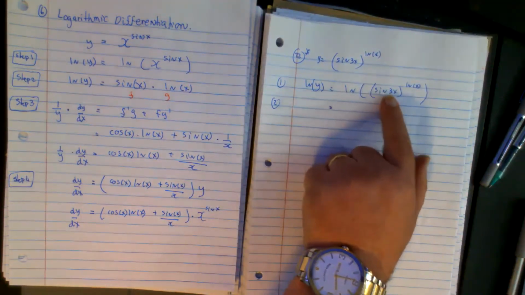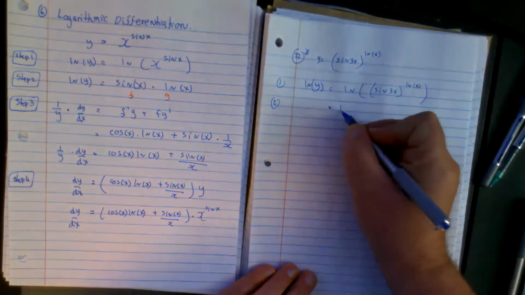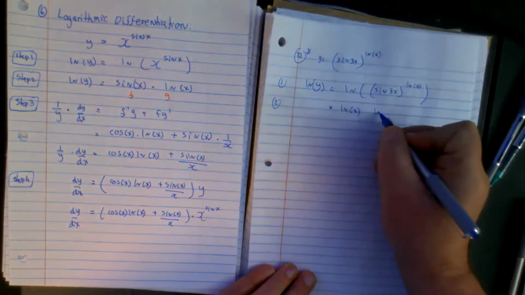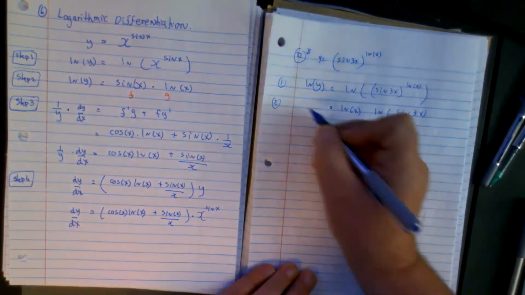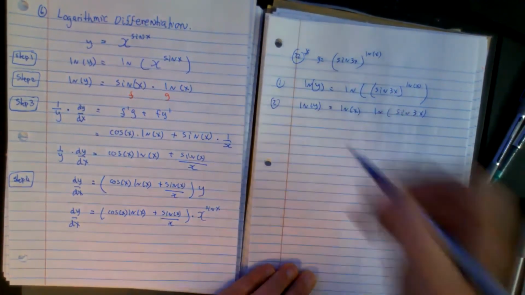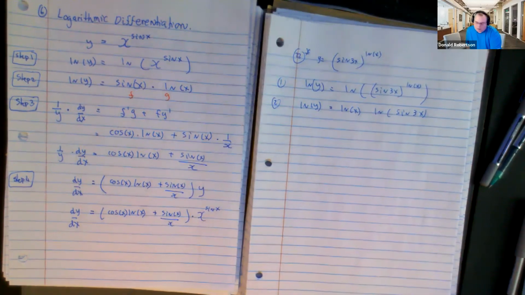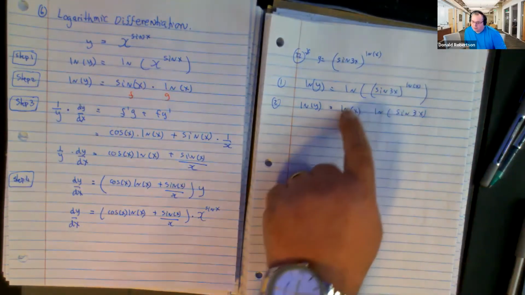Well, that's the ln of x times ln of sine 3x. Are you all comfortable with that? Okay. Power comes downstairs.